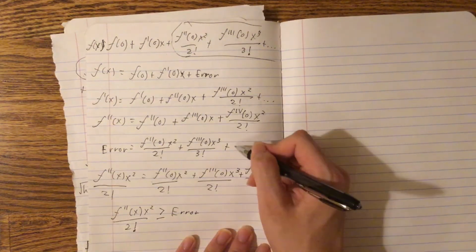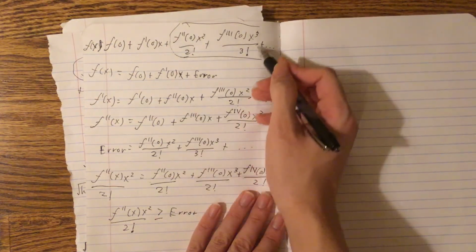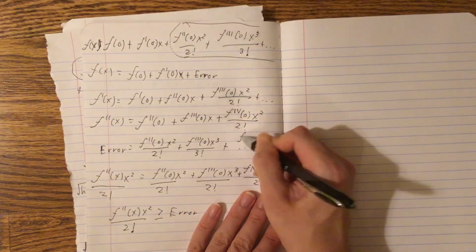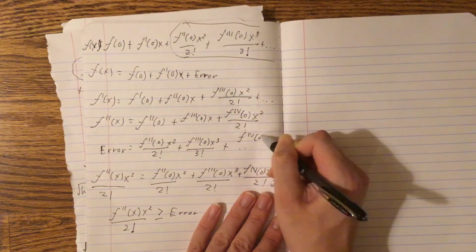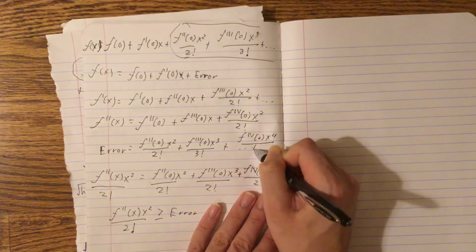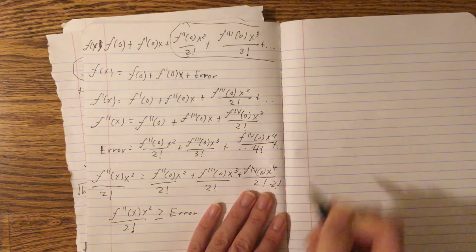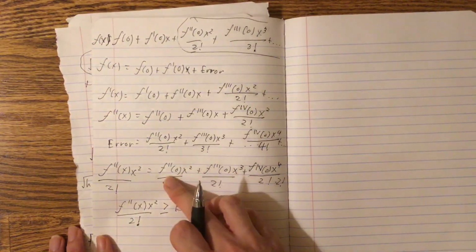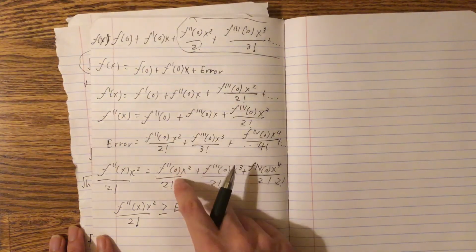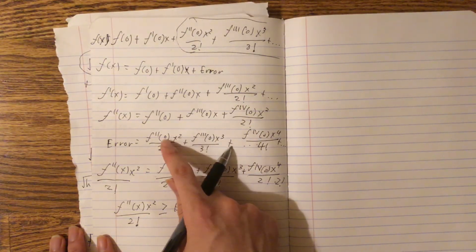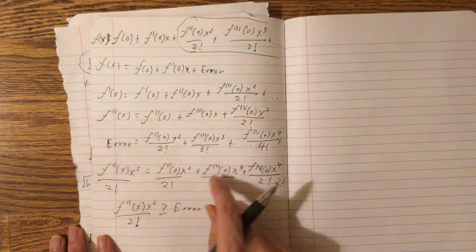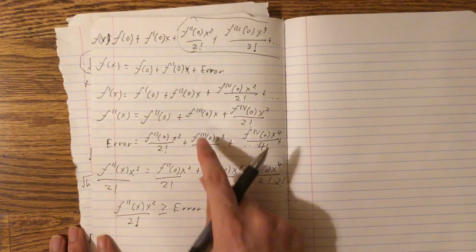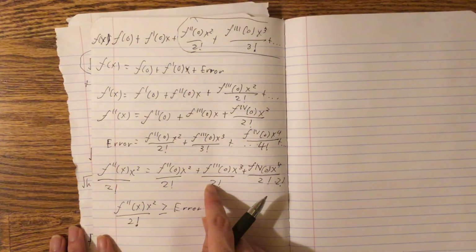Let me just expand this. So the error would equal, and here we would have f^(4) of 0 x to the 4th over 4 factorial, plus dot dot dot. Let's compare this term and that term. This term obviously equals this term, no matter what. This term is going to be bigger than this term because it has a smaller denominator.